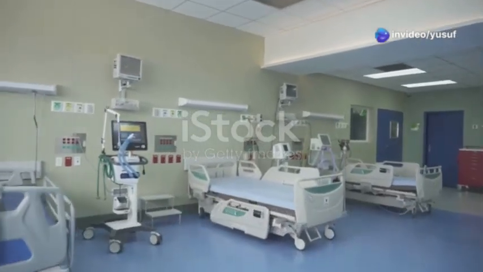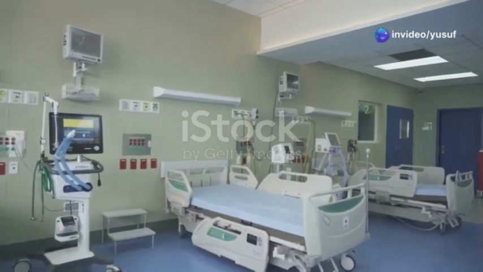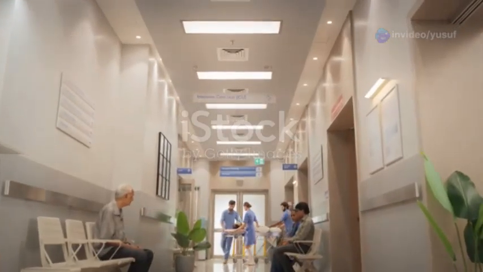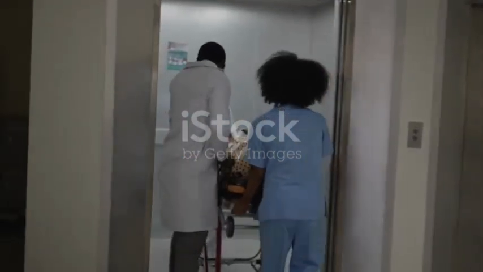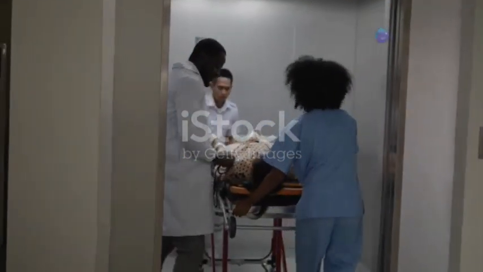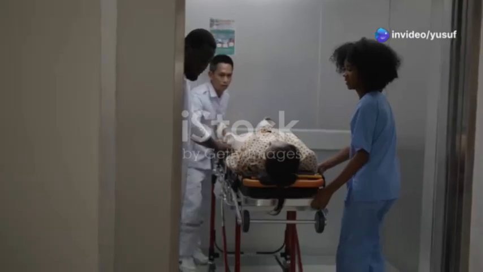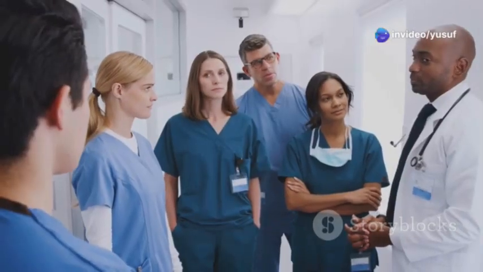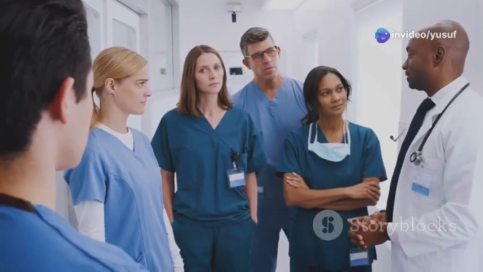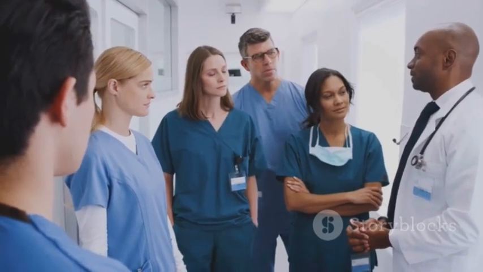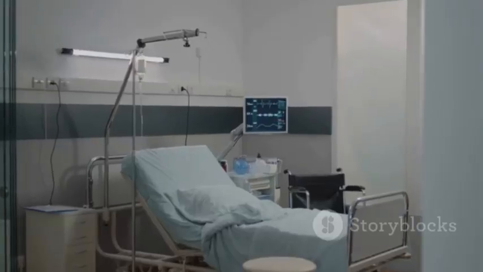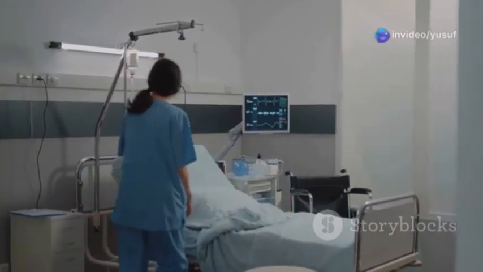The intensive care unit, or ICU, is a critical care environment where patients often arrive in precarious health conditions. A smooth transition from the emergency room or operating room to the ICU is paramount for patient safety and well-being. Every second counts, and clear, concise communication between healthcare professionals is essential for optimal patient outcomes. Proper patient reception lays the groundwork for effective treatment and care.